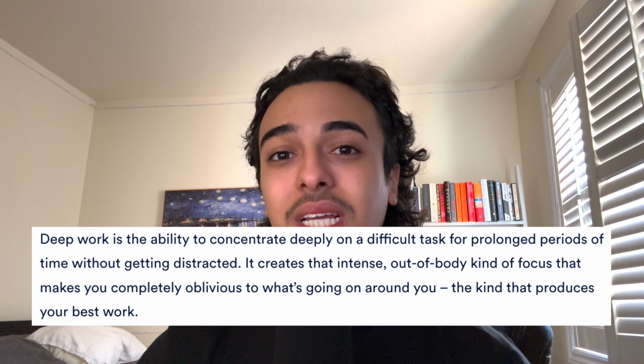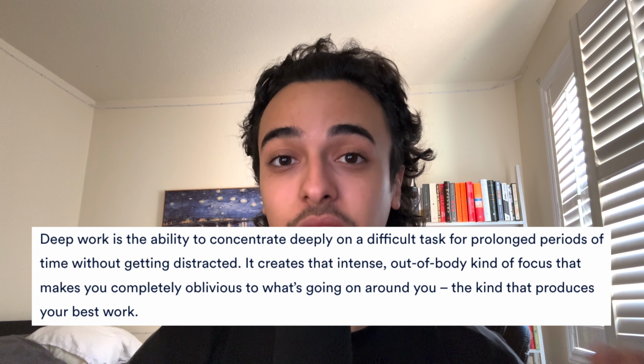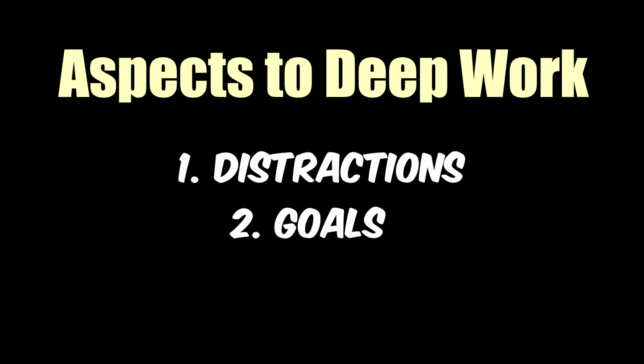Simply put, deep work is a state of deep concentration. If you've ever played sports, it's also known as the flow state, where you have no thoughts, you're just focused and present, and you're just doing the task at hand. And you've probably experienced this with code too, where you're coding, you're focused, you have no thoughts, you're present in the moment, and all in all, you're getting a lot of work done. It's because you're in that deep work state. So there are three main aspects of deep work: your distractions, your goals, and your environment.